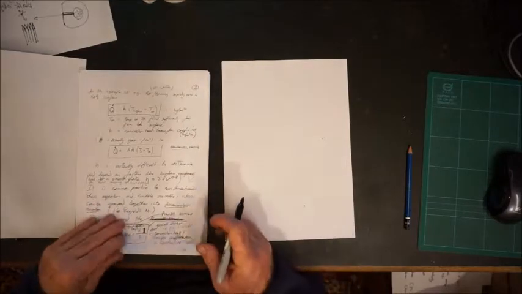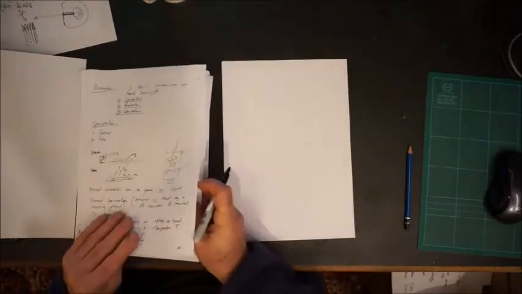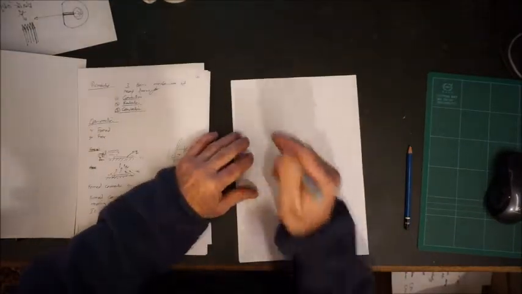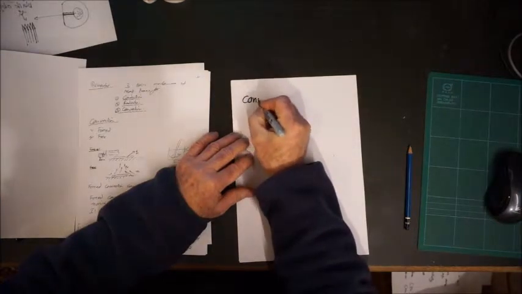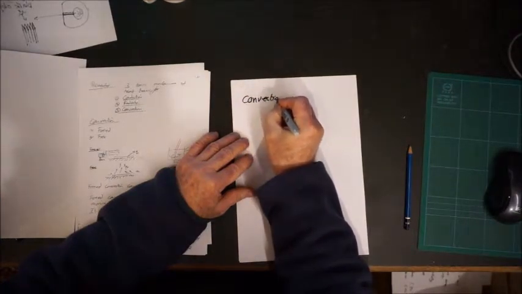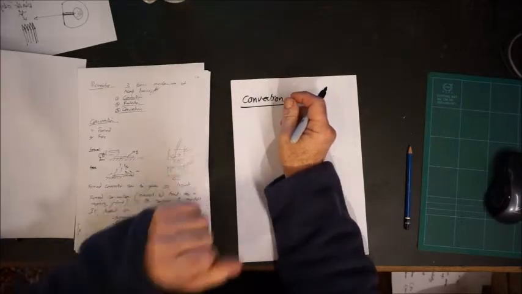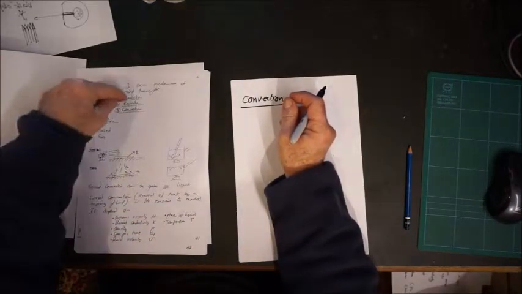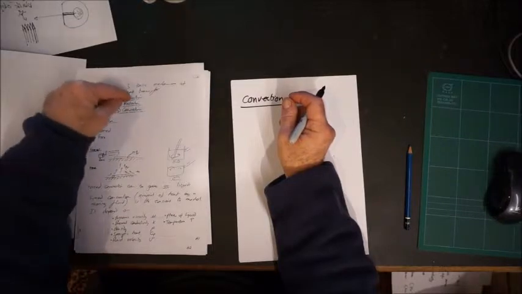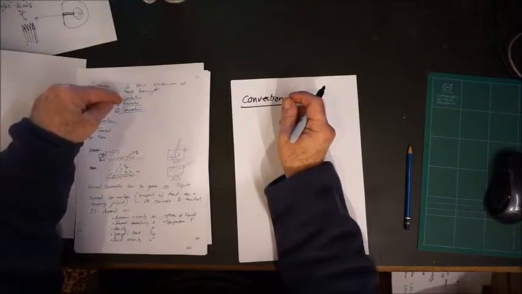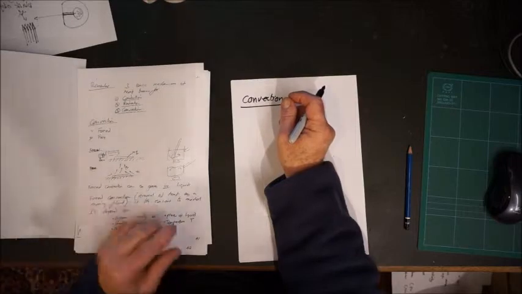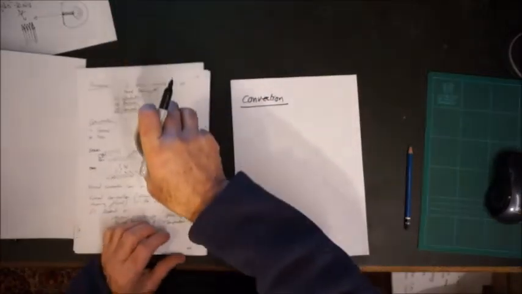Now, whoops, these are out of order. The next thing I want to talk about is convection. Convection is one of the three. You've got conduction, radiation and convection. We've looked at conduction, did that in class. We've just looked at radiation. Now look at convection.